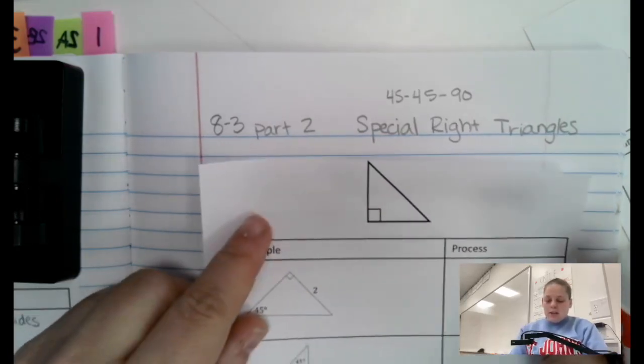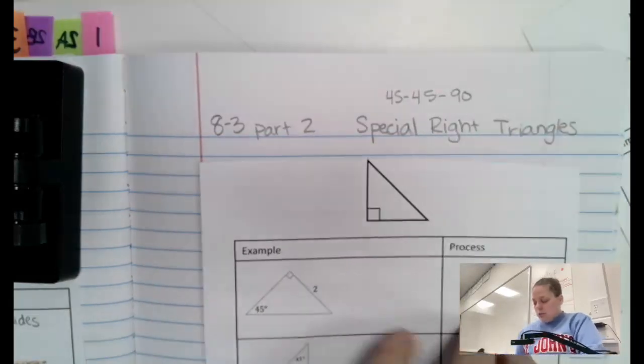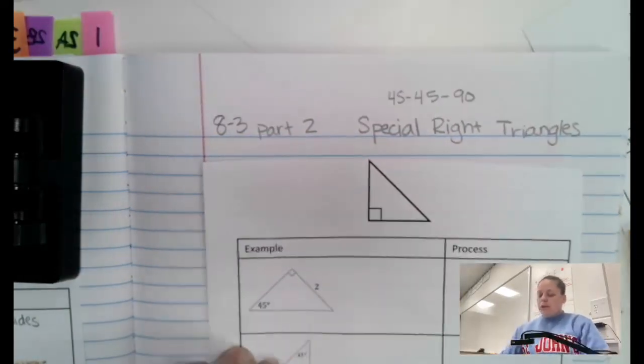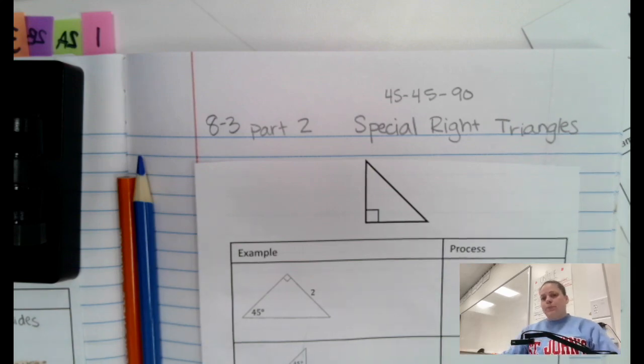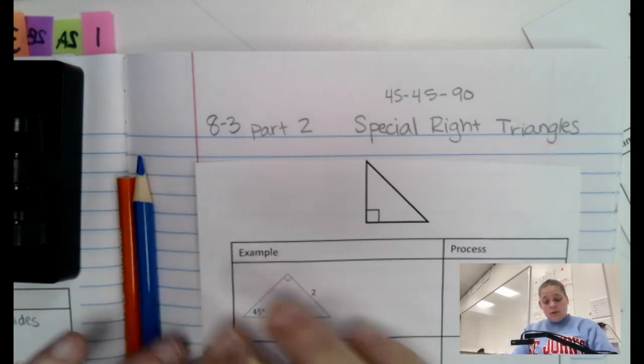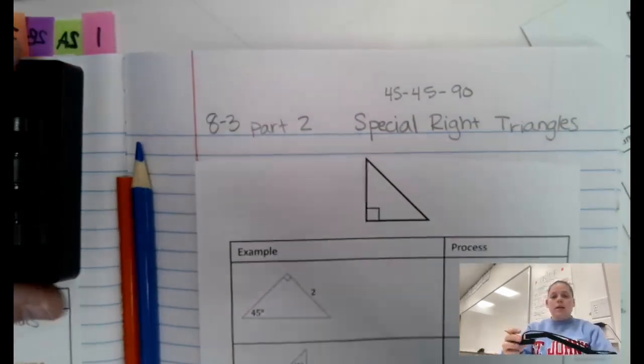And then as we work today, I'm going to use 2 colored pencils, orange and blue. So if you'd like to use the same colors, you can. I'm going to use orange for my hypotenuse, just like I did yesterday, and blue for my legs. Just 2 today. If you haven't gotten that glued in yet, go ahead and pause the video before you hit play.